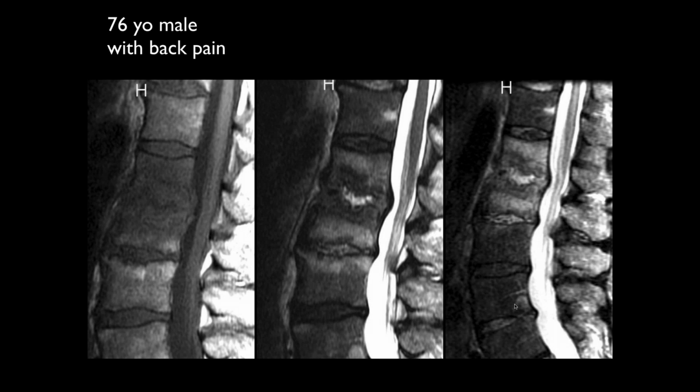76-year-old male with back pain. Can we see abnormal signal at 2 adjacent levels? And we kind of have loss of the cortex on T1. And there's also involvement of the disc space. Looks like discitis osteomyelitis.